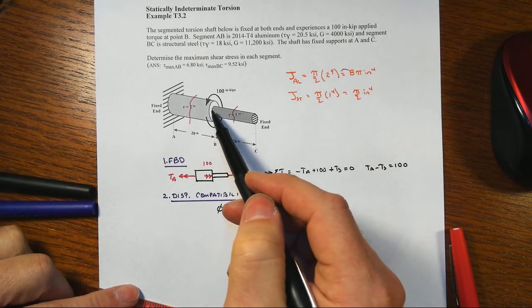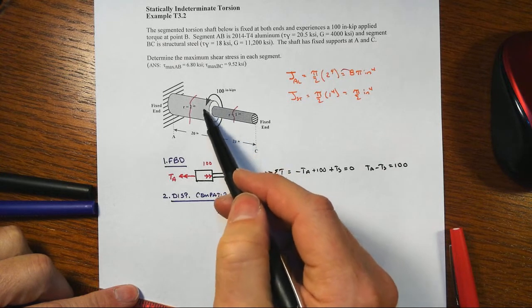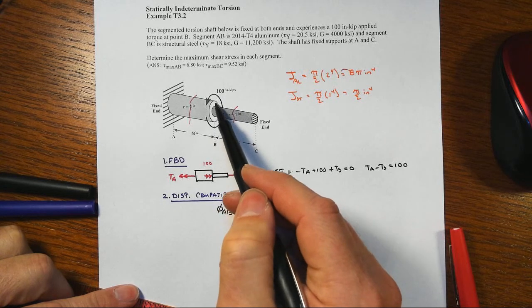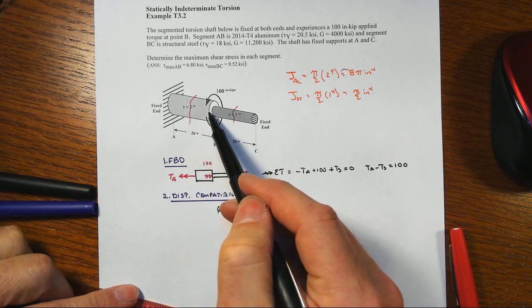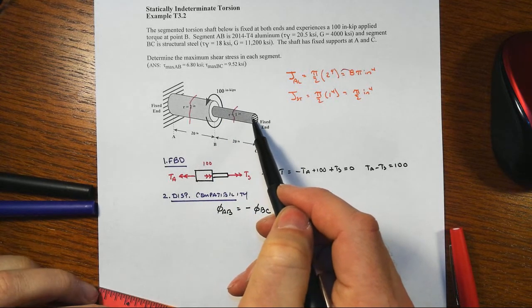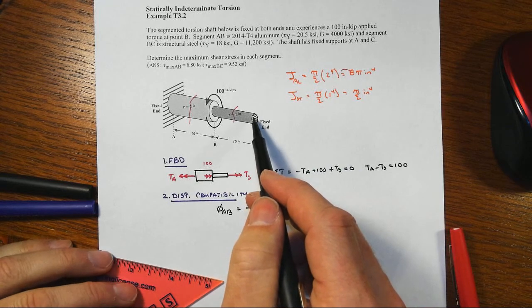That's because if B were rotating, the top would come towards us and follow the 100 kip-inches. That would be a positive rotation for AB, but relative to B to C, that would be opposite of the sign convention.